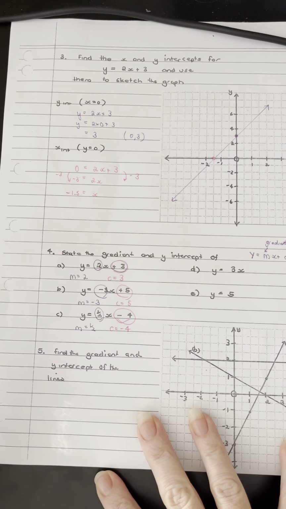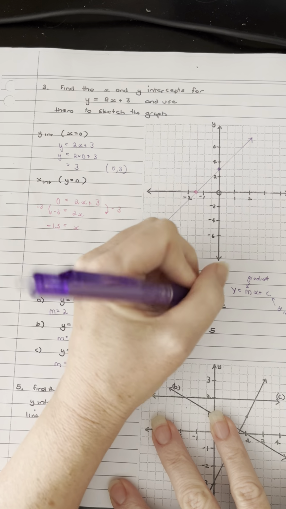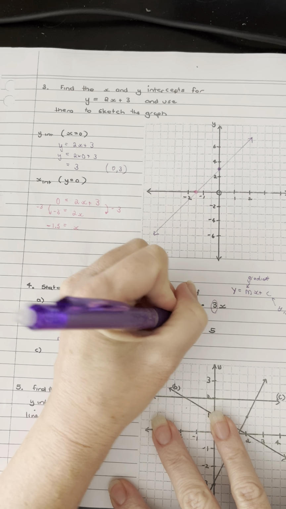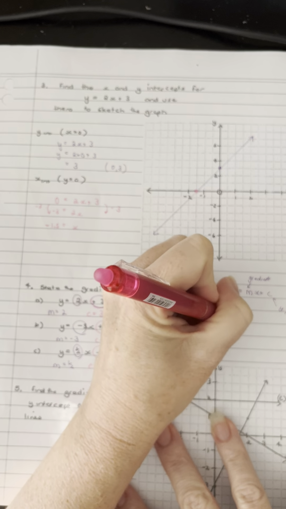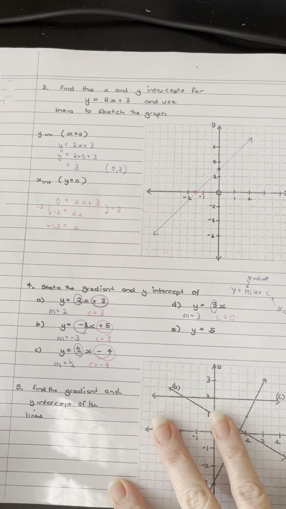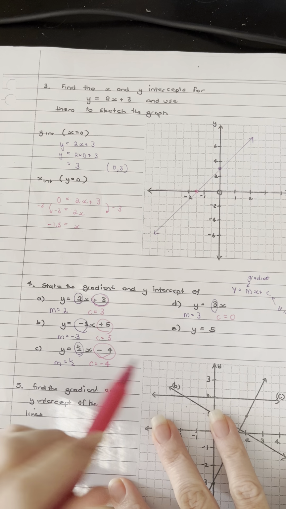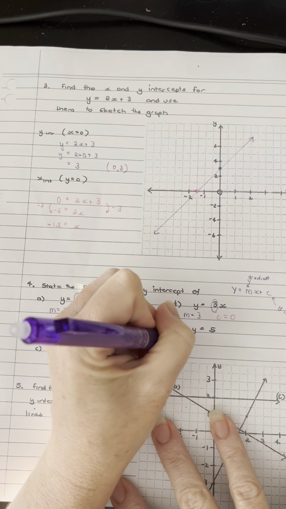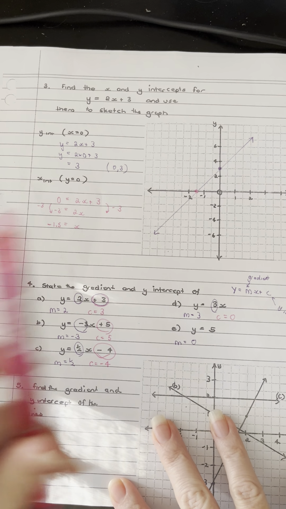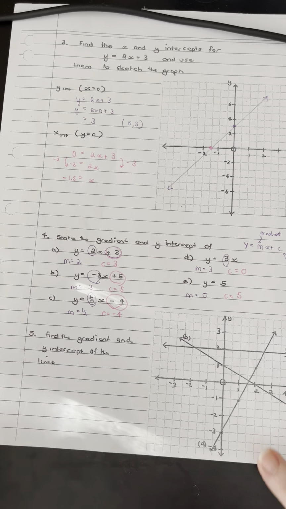So just be careful if you have a negative with your y-intercept that you don't forget that. Over here, we've got a gradient of 3. Now, we don't have any plus or minus on the end, which means our c is equal to 0. The y-intercept will be at (0, 0). And then here we've got a little bit of a tricky one. We've got y equals 5. So our gradient is going to be 0 because we've got no x in our equation, but our c is going to equal 5.